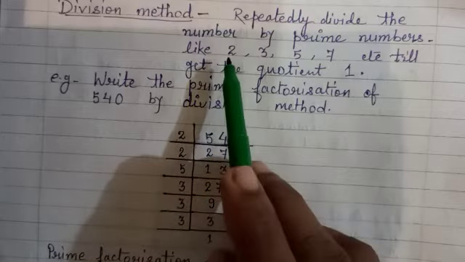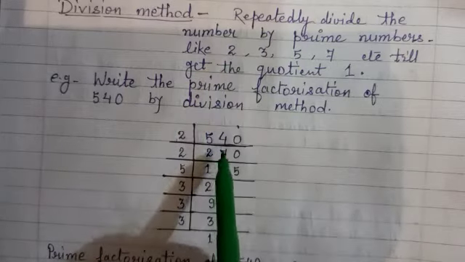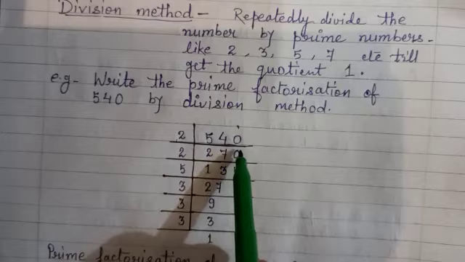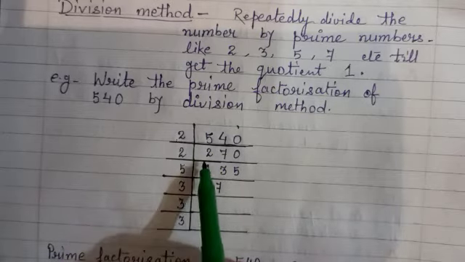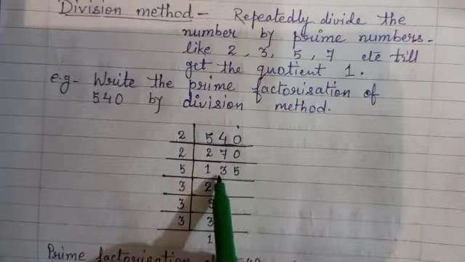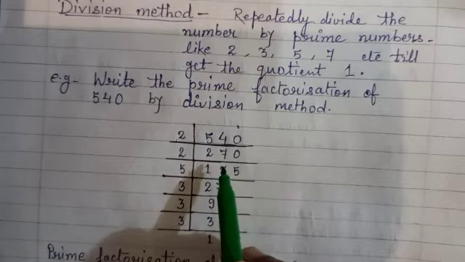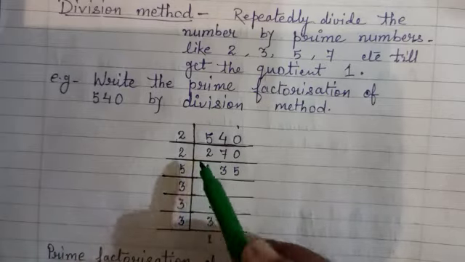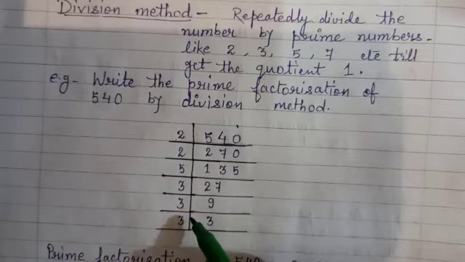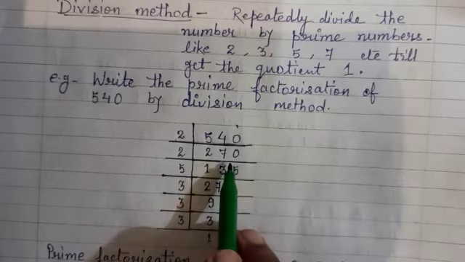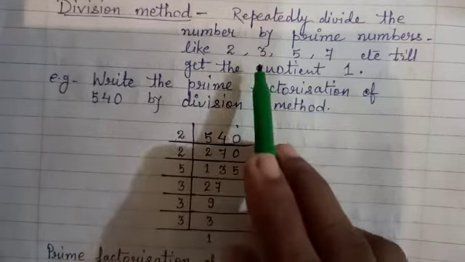So we will use the prime number 2 to divide this 540. When we divide this number by 2, the quotient will be 270. Here the difference from the normal division is the quotient will be written at the bottom of the given number. Okay. Now the quotient will be divided by another prime number.